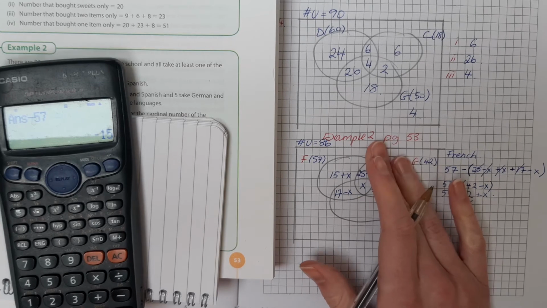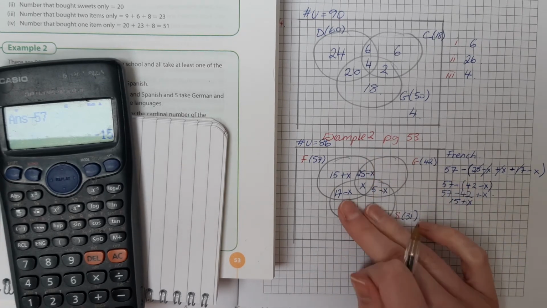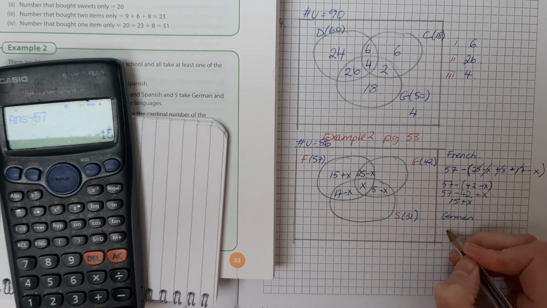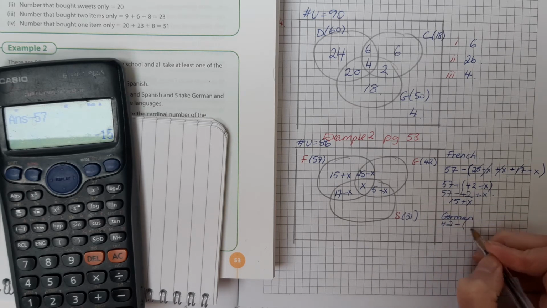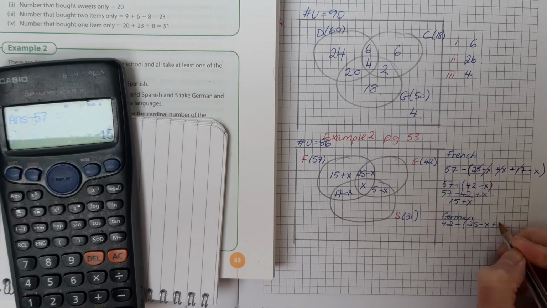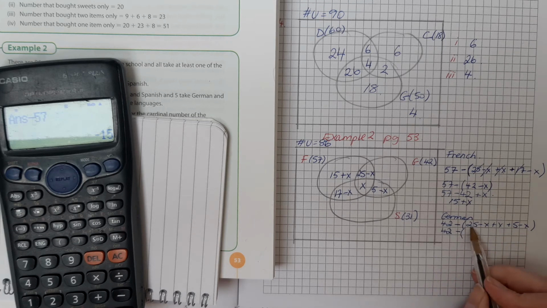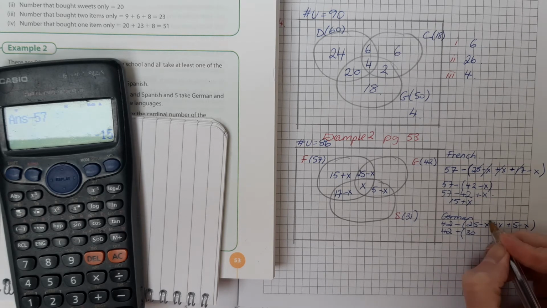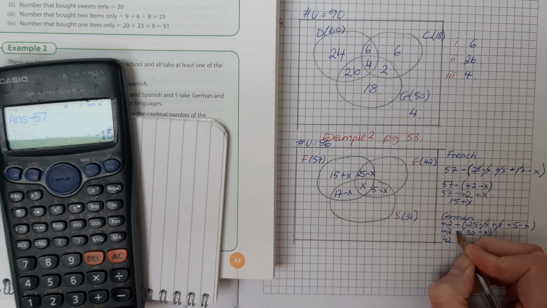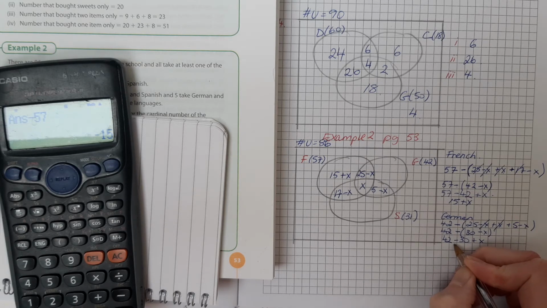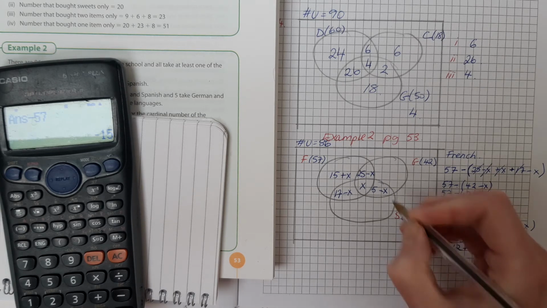We have to do the same for German and for Spanish. So German is next. And it's going to be the 42 minus 25 minus x plus the x plus the 5 minus x. That's 42 minus 25 and 5 is 30. The two x's are gone and I'm left with a minus x. So I have 42 minus the plus is minus 30, minus the minus is plus x. So that's 12 plus x.